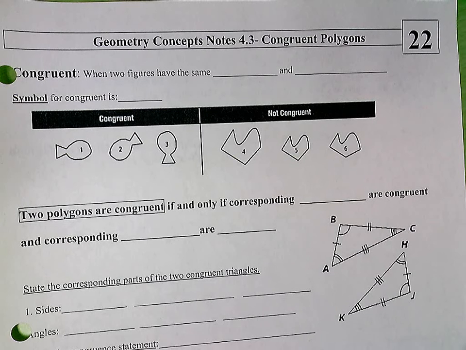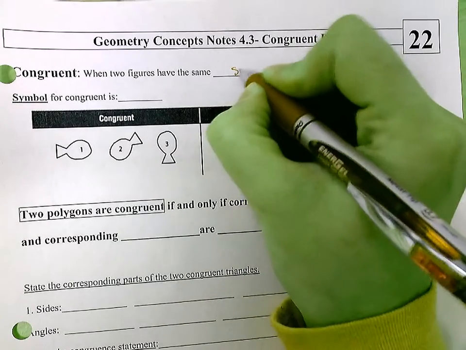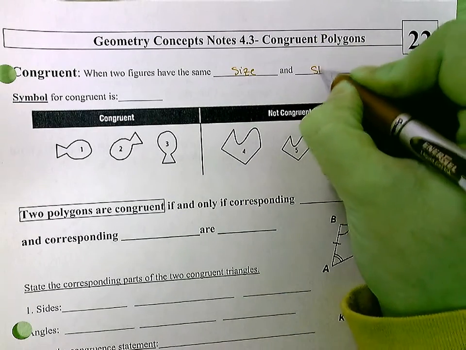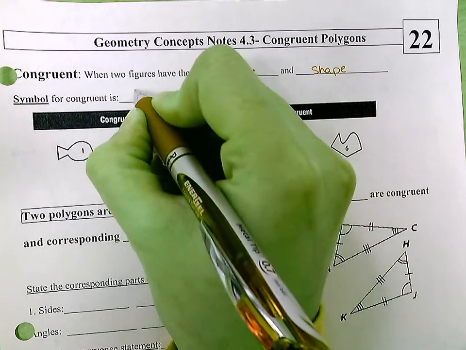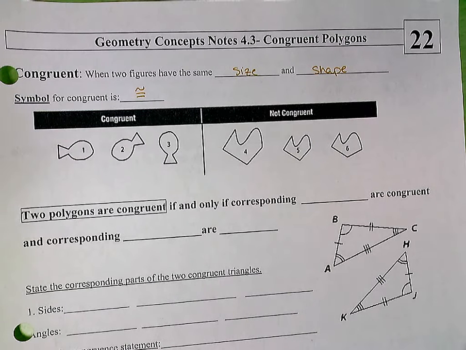So getting started here. Again, congruent means when 2 figures have the same size and the same shape. The symbol for congruent, if you forgot, is the equal sign with the squiggle above the top. So when I say congruent, that's the symbol I'm going to use.